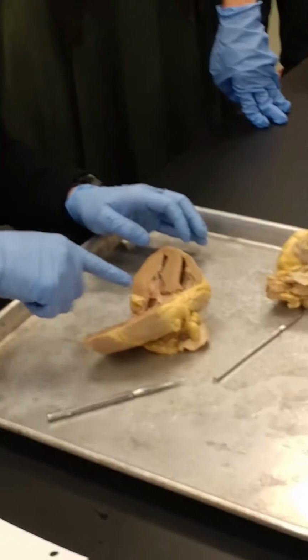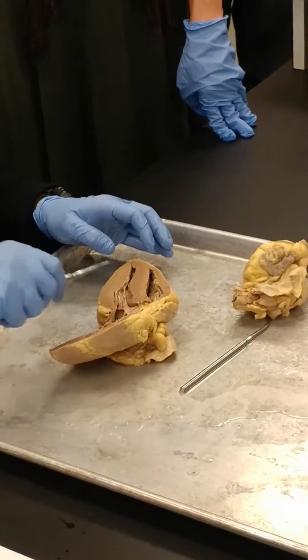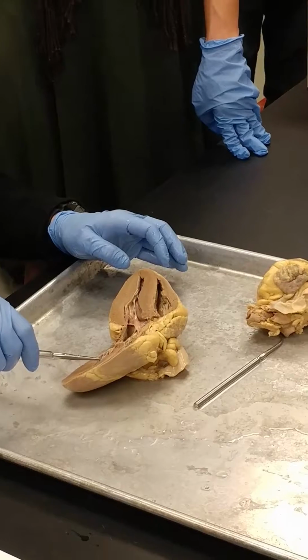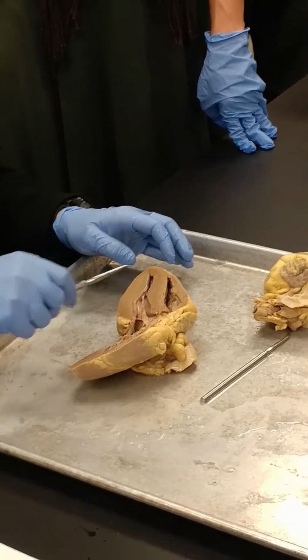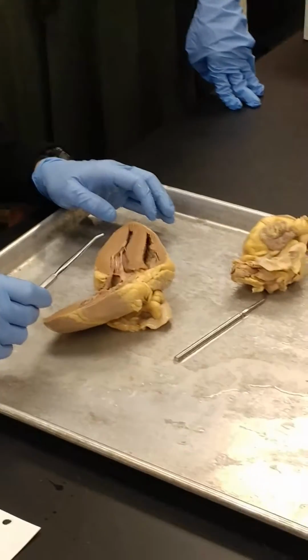Papillary muscles, we covered those. Those are the little bumps where all the chordae tendineae attach to. Papillary muscle here, papillary muscle there, papillary muscle there. Chordae tendineae, we talked about that.